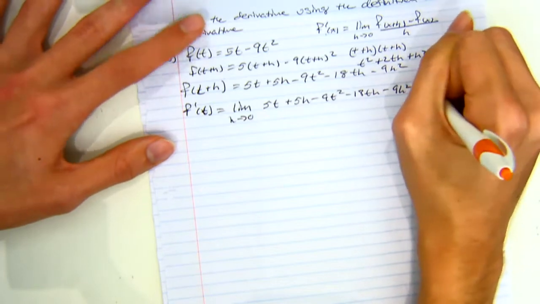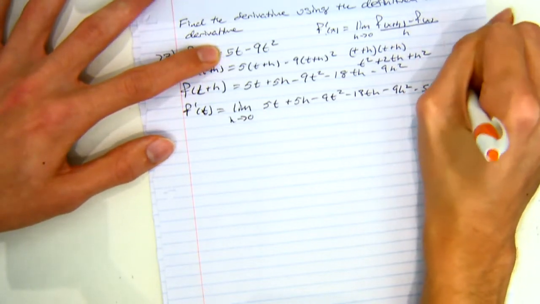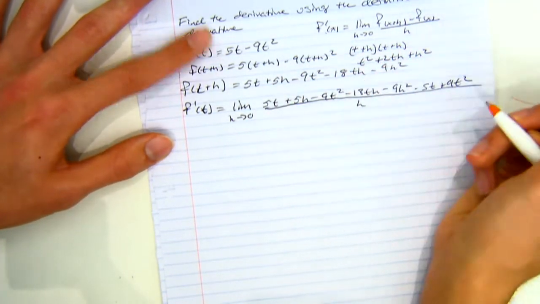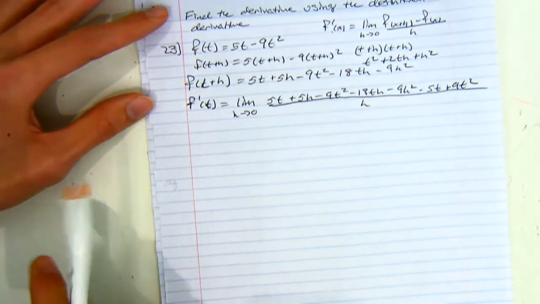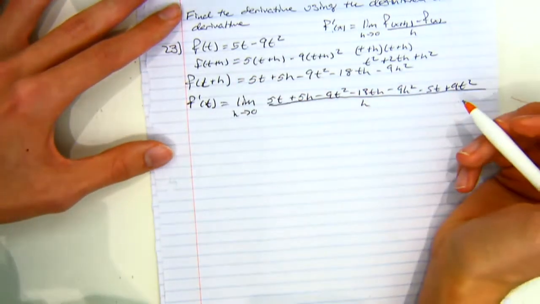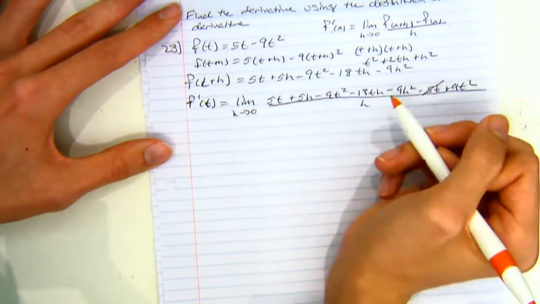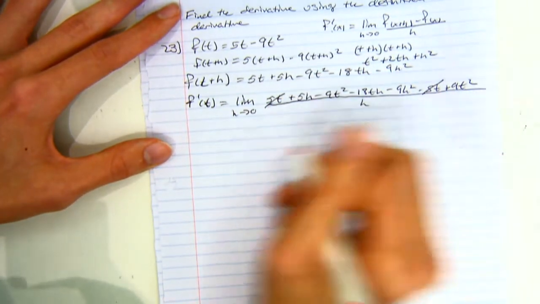And then it's going to be subtracting this, so it changes their signs, all over h. It's usually a lot neater to do these first and then do the fraction, and it's a lot less writing. So we can see that this cancels, and I'm going to keep going from there.